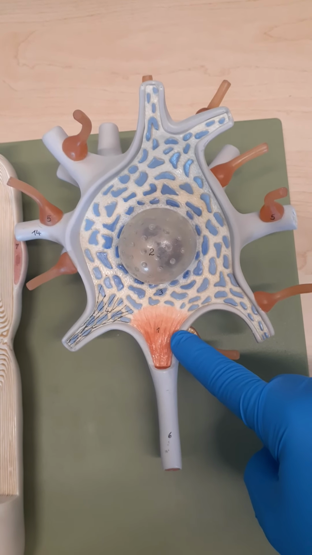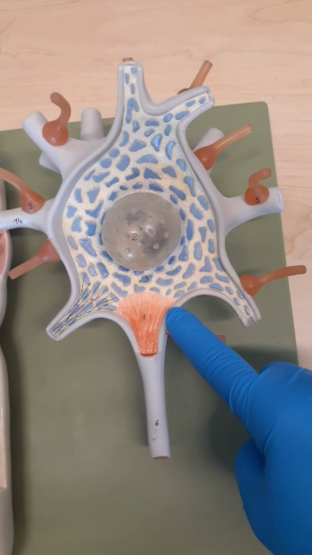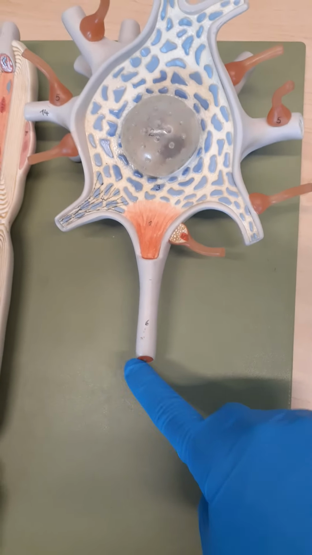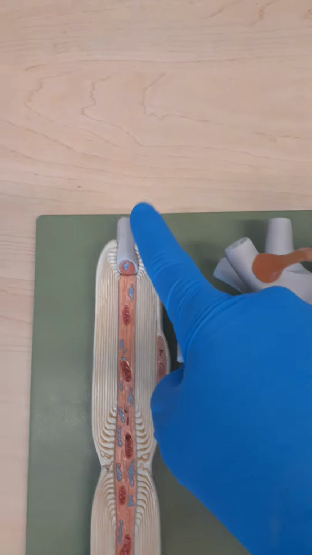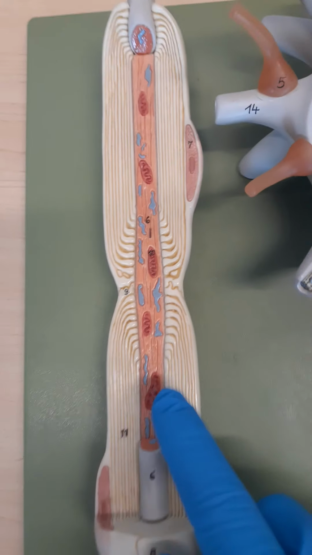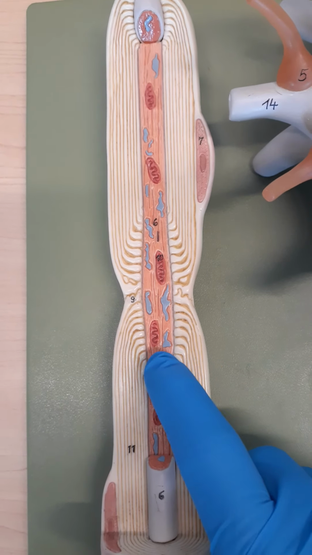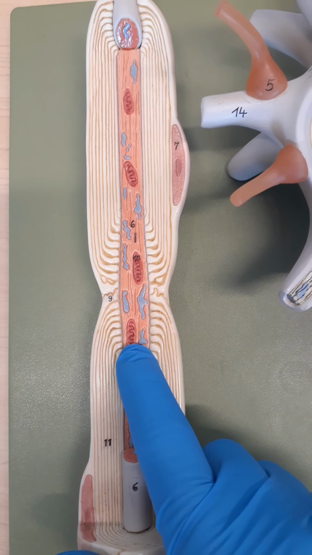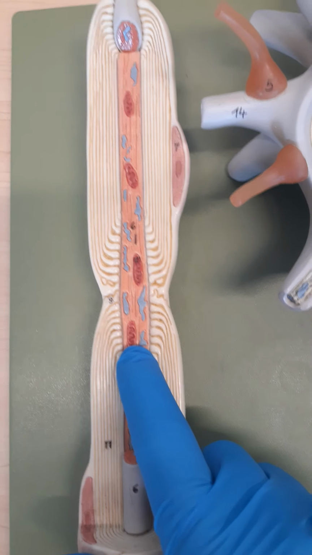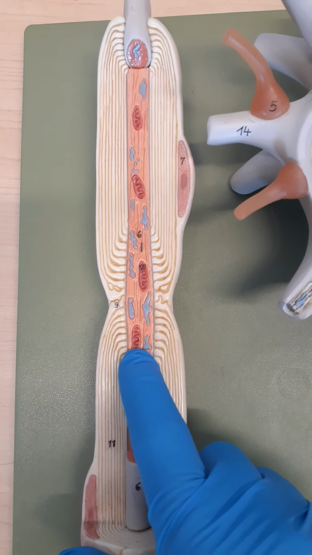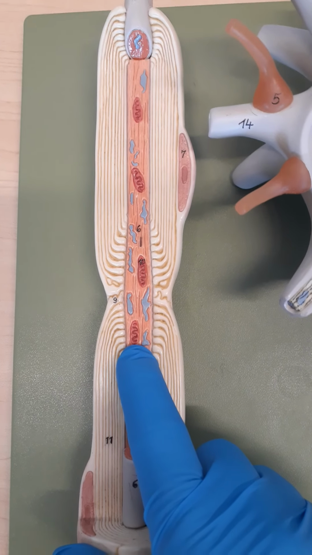If there's enough depolarization to achieve threshold, an action potential will be generated here in this red funnel-shaped area. This is called the axon hillock, and the axon hillock leads directly into the axon. Again, this is cut off here and continues on this side of the model. If we look closer inside the axon, we see these little red squiggly beans. Those are mitochondria of the axon or mitochondria of the neuron. Mitochondrion is singular, mitochondria is plural, so pick which one you want and go with it.